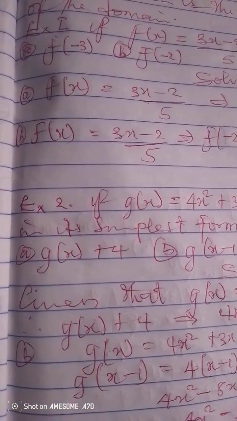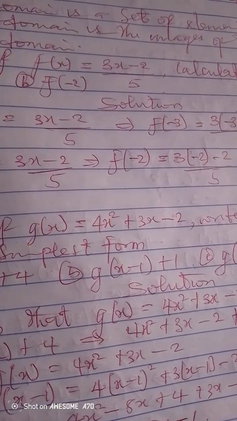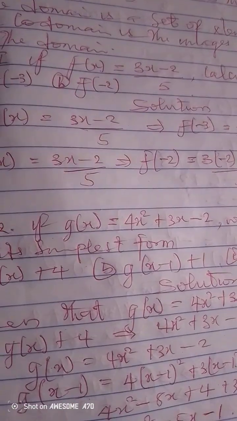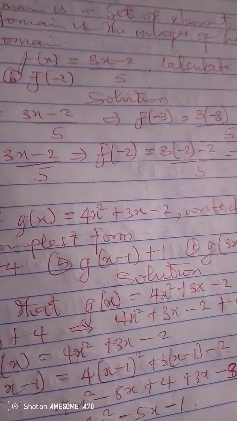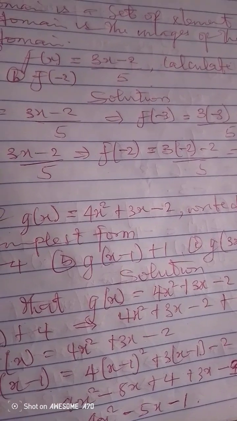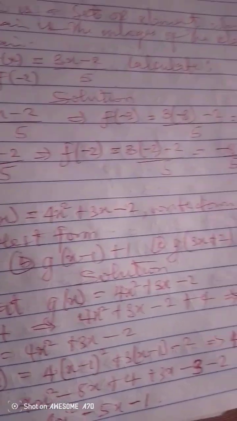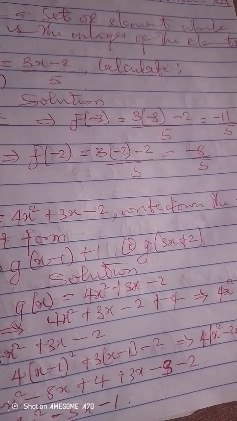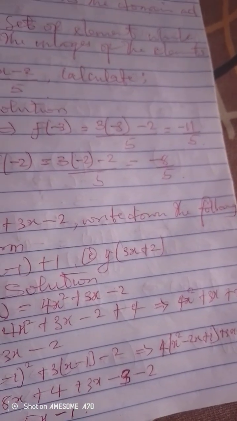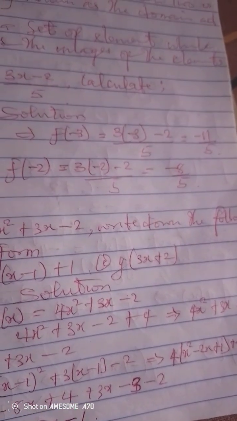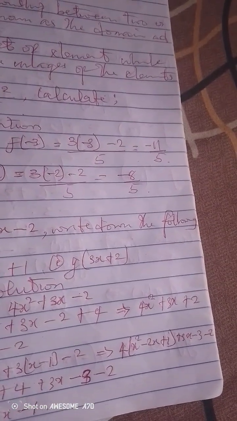If we want to look at g of x given as 4x squared plus 3x minus 2, let us find g of (x minus 1). G of (x minus 1) means substituting x as x minus 1, giving us 4 into (x minus 1) squared plus 3 into (x minus 1) minus 2. So that gives us 4 into the expanded (x minus 1) squared, which is x squared minus 2x plus 1, bracket closes. Then we use 3 to open up the bracket.